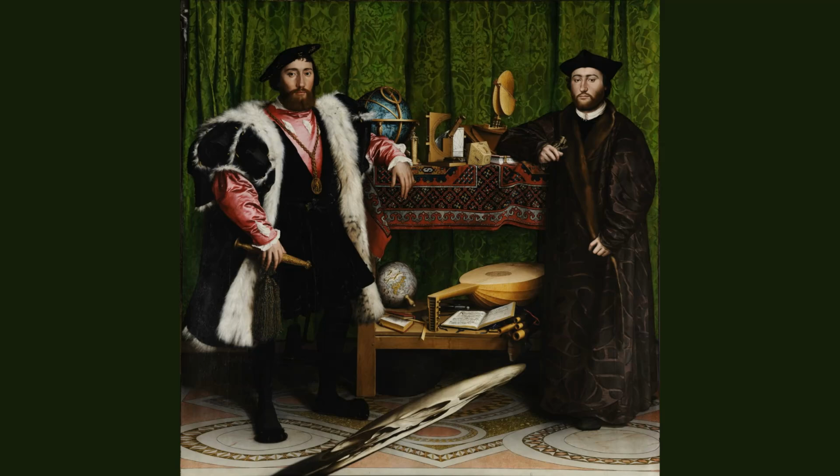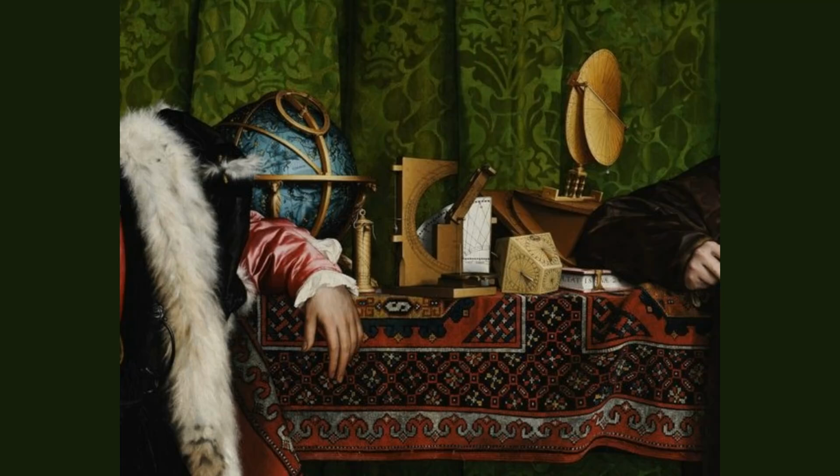Now take a look at the table between them. It's covered with objects, each representing knowledge and discovery. On the upper shelf, we see instruments used for astronomy and navigation, tools of the expanding Renaissance world. These include a celestial globe, a sundial, and a quadrant, symbolizing the scientific advancements of the time.